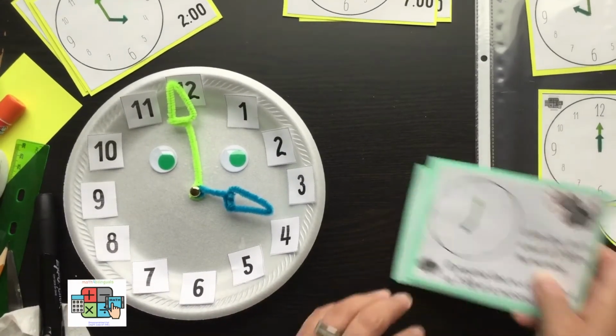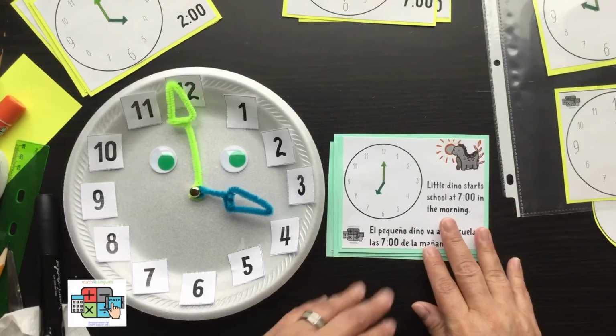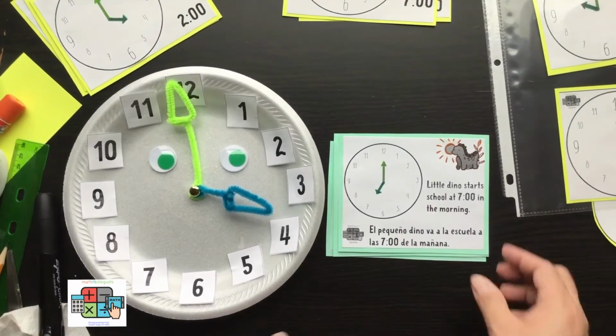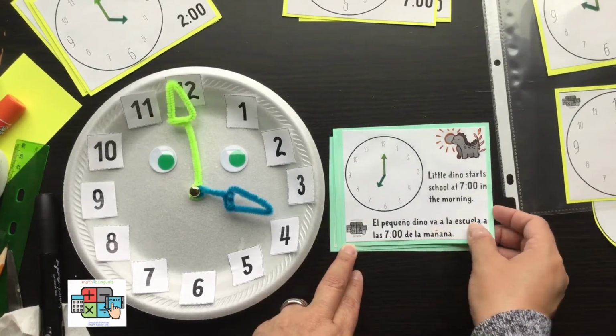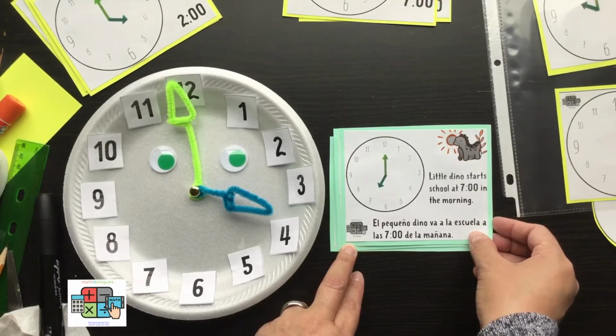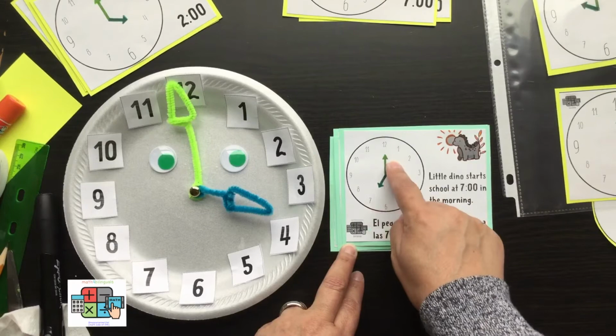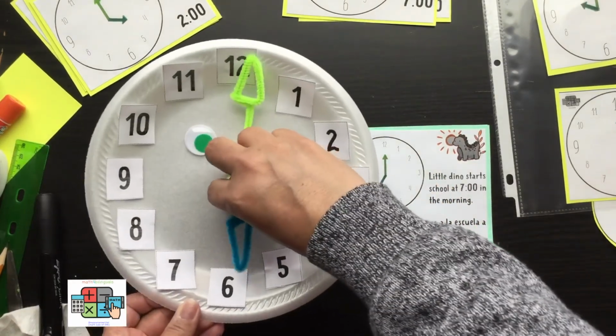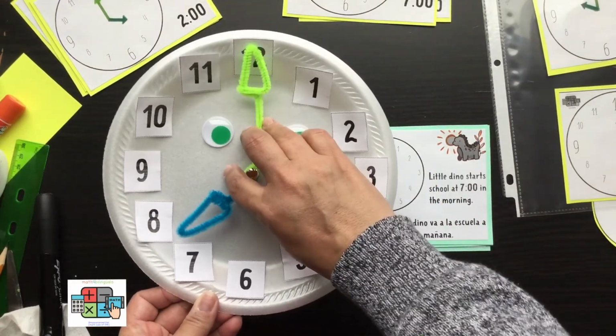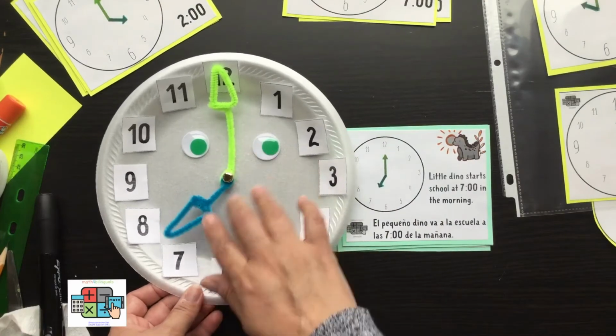Another way to look at that is through a small reading text, like this one. Little Dino starts school at 7 in the morning. El pequeño Dino va a la escuela a las 7 de la mañana. So where is my 7 o'clock? My 7 o'clock is right here. So he starts school at 7 o'clock.